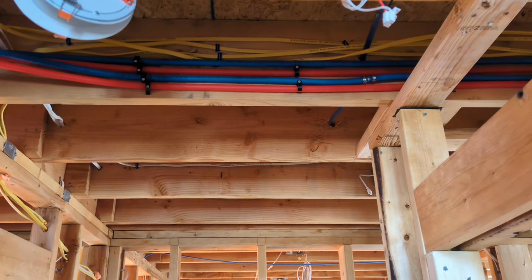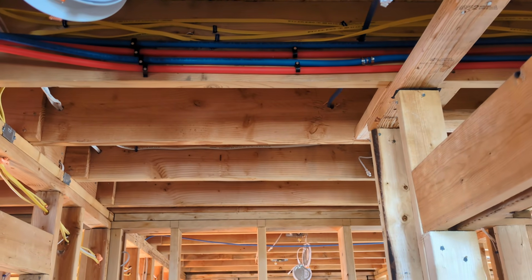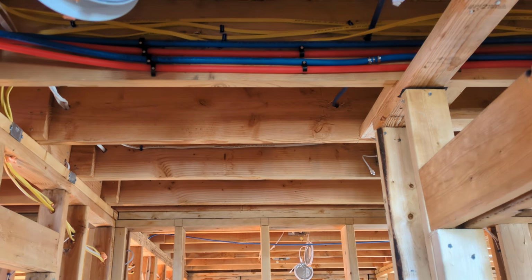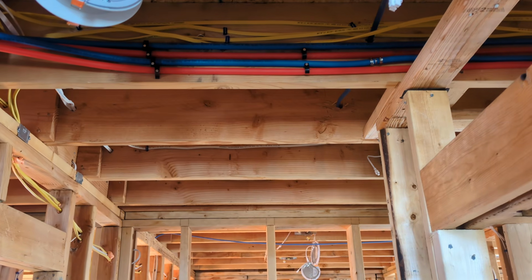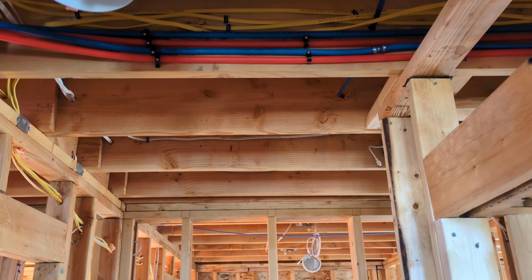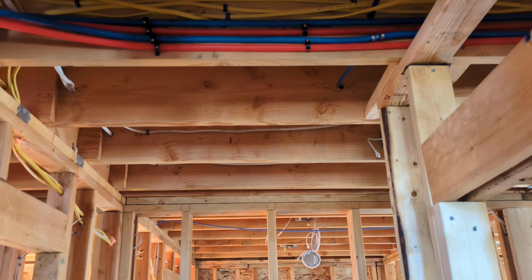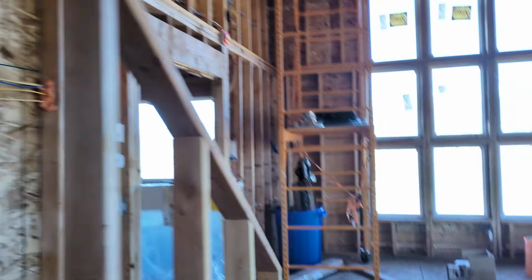So what I did was just add some more clips. Each of those clips is 3/8 of an inch wide. So just having them there, even though it's more support than is required, the clip also acts as a spacer. So those lines aren't touching anymore. Last thing, let's go outside. Oh, not the last thing.